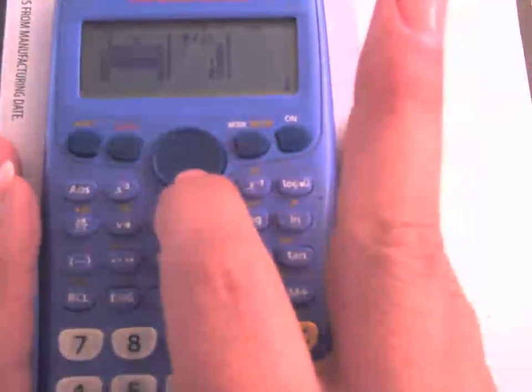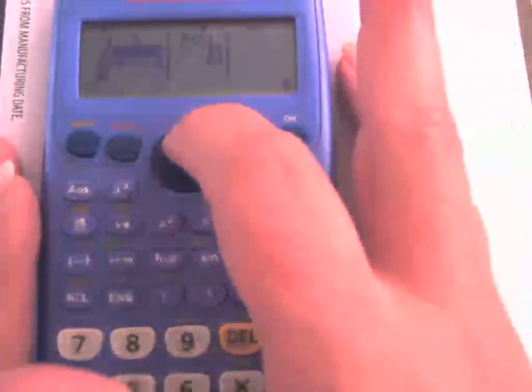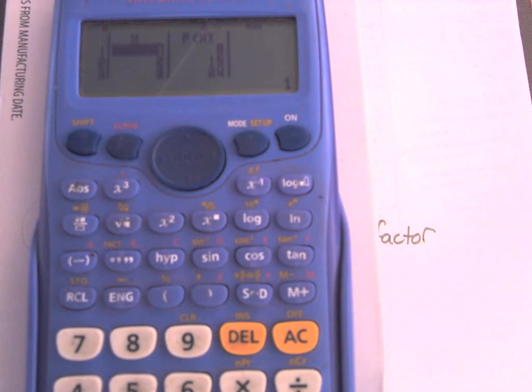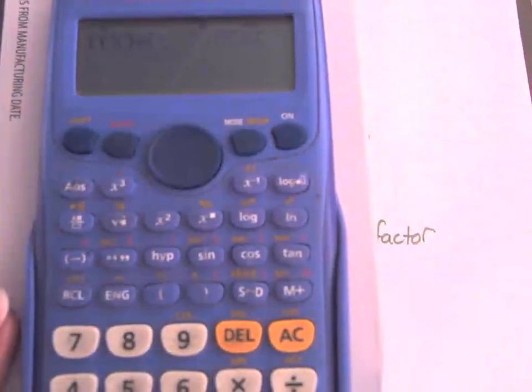But if you go down with your arrow, you'll see that no f(x), no y is a 0. Now I have to choose another range. So let's go over the 0, and we choose from -5 until -1. Unfortunately, you have to go back to mode 3 table.